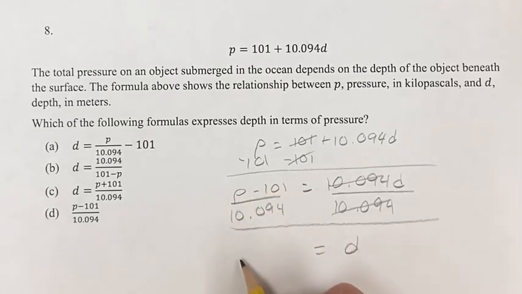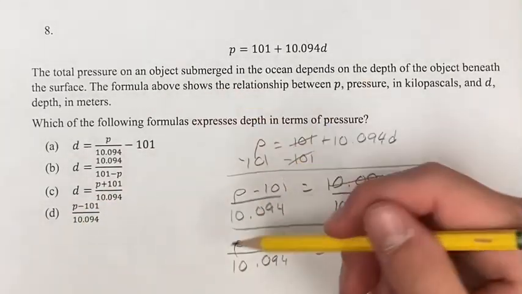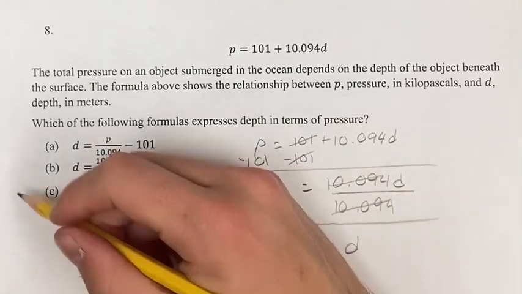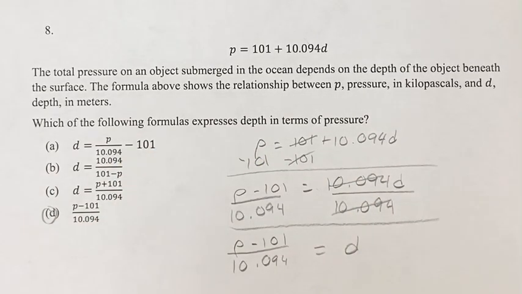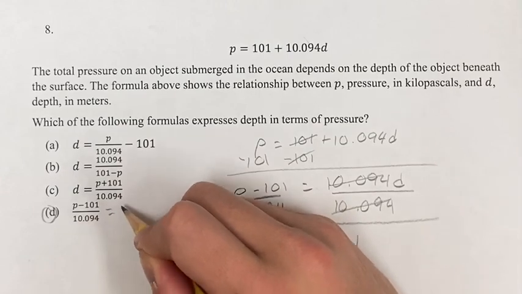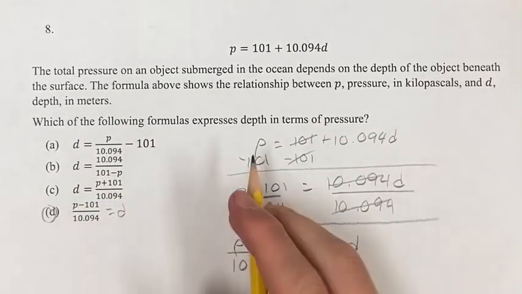And there's nothing to cancel out on this side, so we just have P minus 101 over 10.094 is equal to D. Which of these answers is correct? We have P minus 101 over 10.094 lines up with D. Right, this should say equals D, but this is what we're looking for, the depth in terms of pressure.